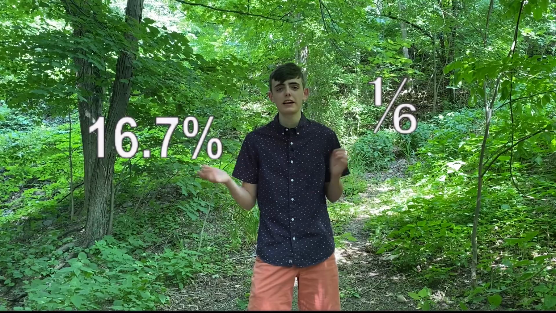If we roll a fair six-sided dice, what is the probability of us getting a 5? Well, it's not a trick question, it's 1 in 6, or about 16.7%. But what do these probabilities represent?